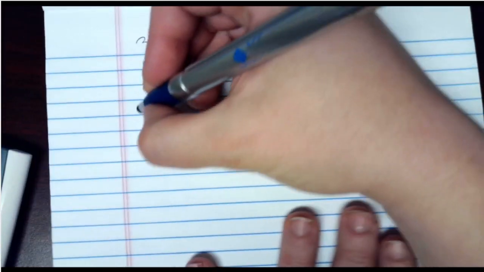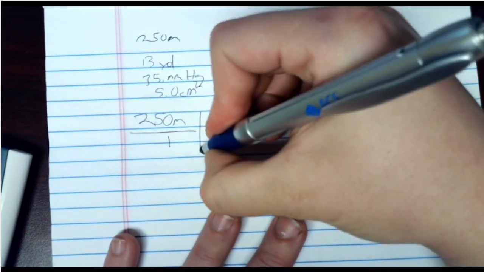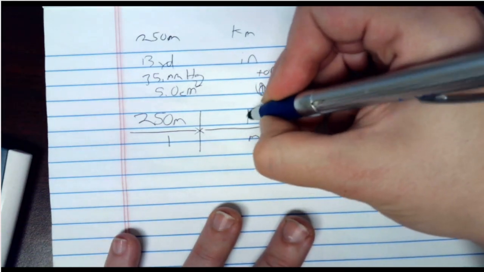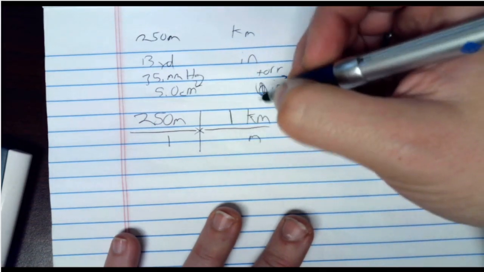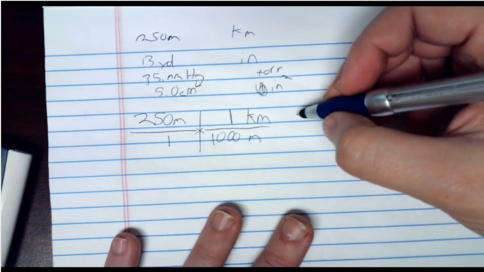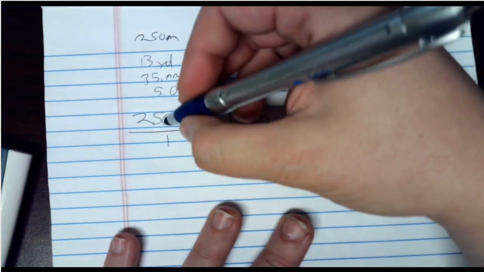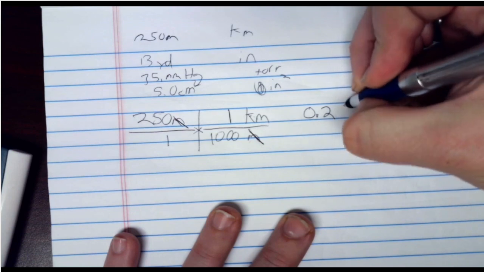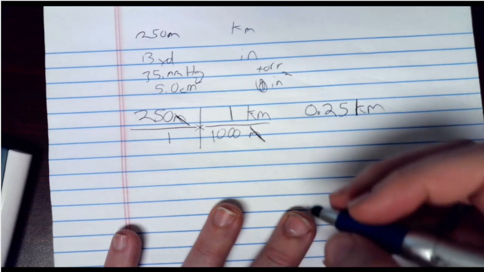Okay, 250, so let's start with 250 meters over 1. Gonna multiply by what factor? Meters got to be on bottom, so kilometers should be on top. Kilometers are a big number, so there's a lot of meters in a kilometer. So we can write 1,000 meters in 1 kilometer. Now, meter, they cancel out. 250 divided by 1,000 should be 0.25 kilometers. I don't need to do the complex math to get that.